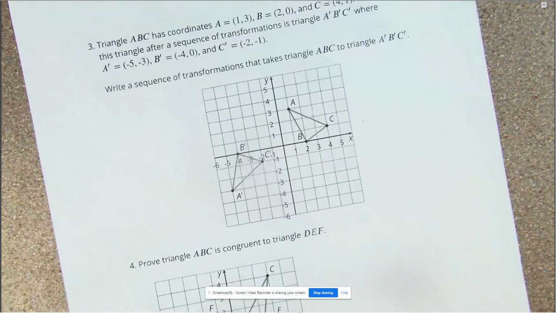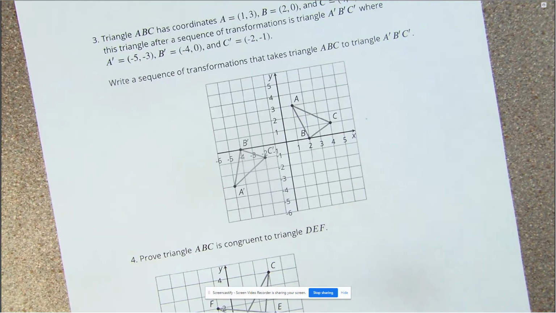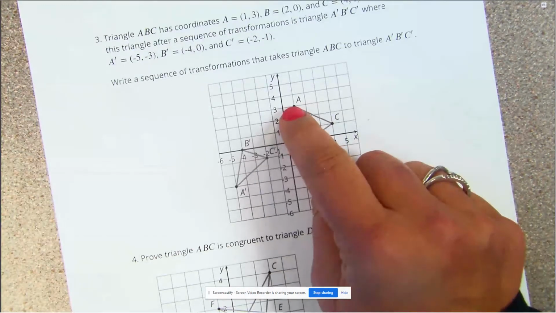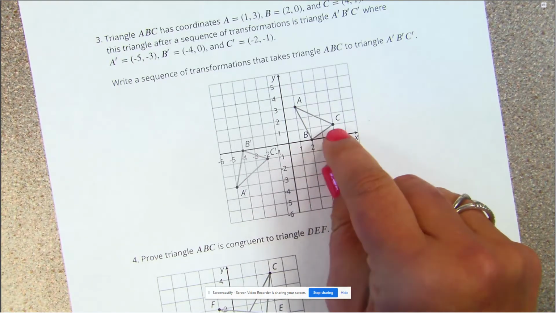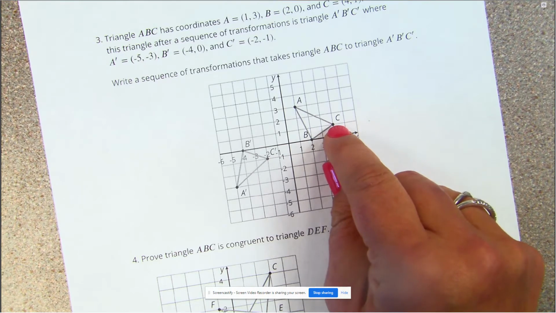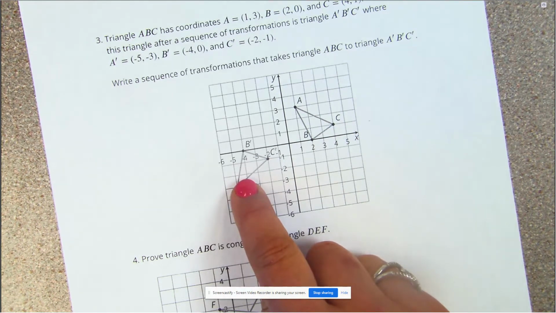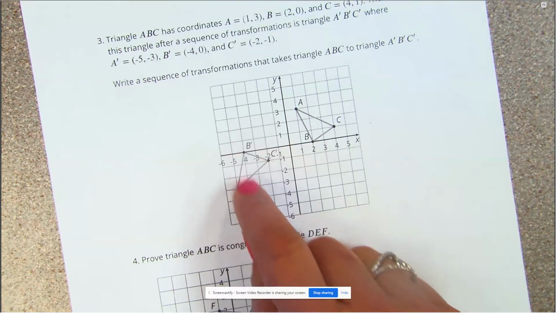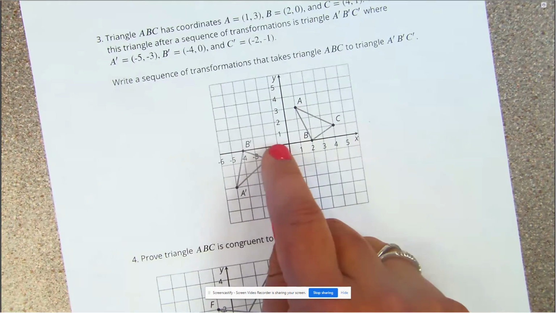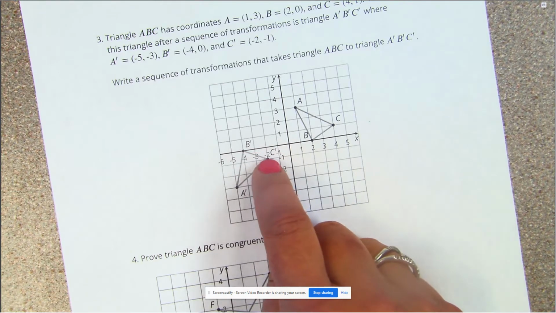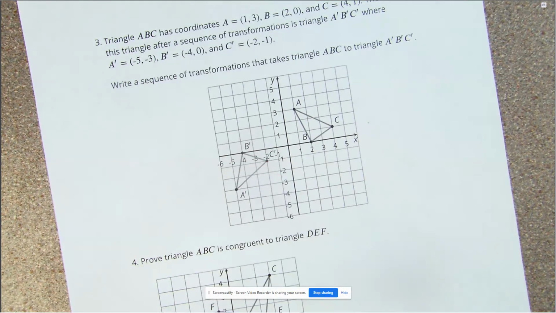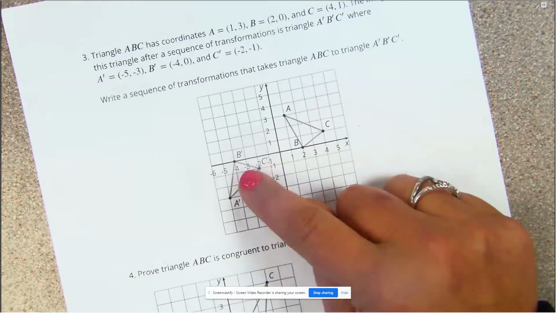Okay, number 3. Triangle ABC has coordinates A is 1, 3, B is 2, 0, and C is 4, 1. The image of the triangle after a sequence of transformations is here, A prime, B prime, C prime. A prime is negative 5, negative 3, B prime is negative 4, 0, and C prime is negative 2, negative 1. Write a sequence of transformations that takes this triangle onto this triangle.